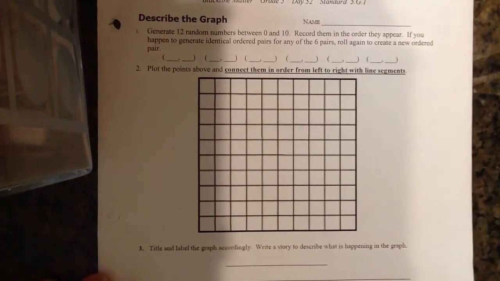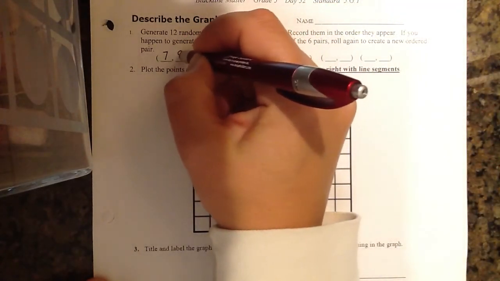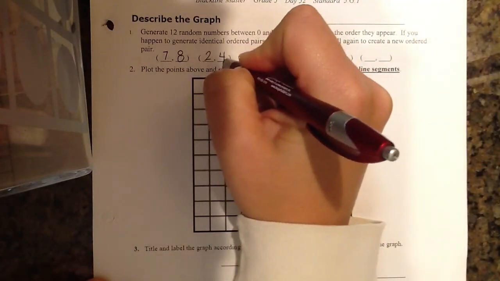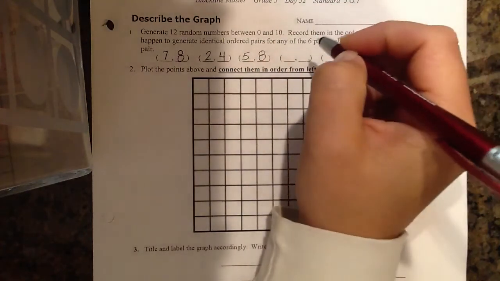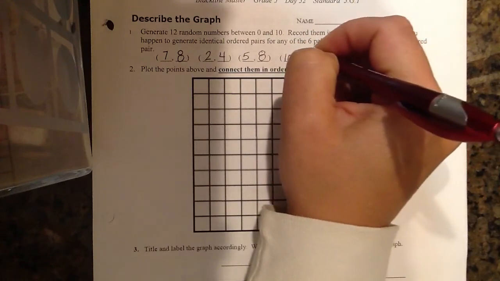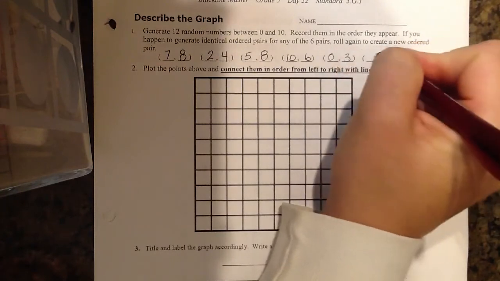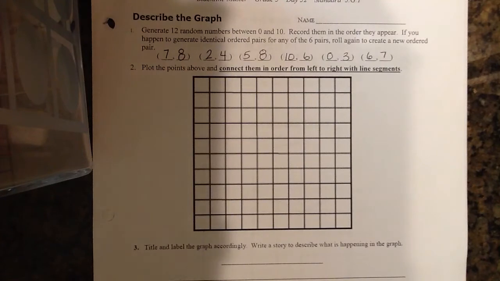All right, so let's look at what we really have to do with these numbers. I'm going to randomly pick some numbers: 7, 8; 2, 4; 5, 8; 10, 6; 0, 3; and 6, 7. You've already learned in past years how to plot points. Our job in 5th grade is how to interpret them, how to look at graphs, and what those points mean, what they can mean in real life situations.